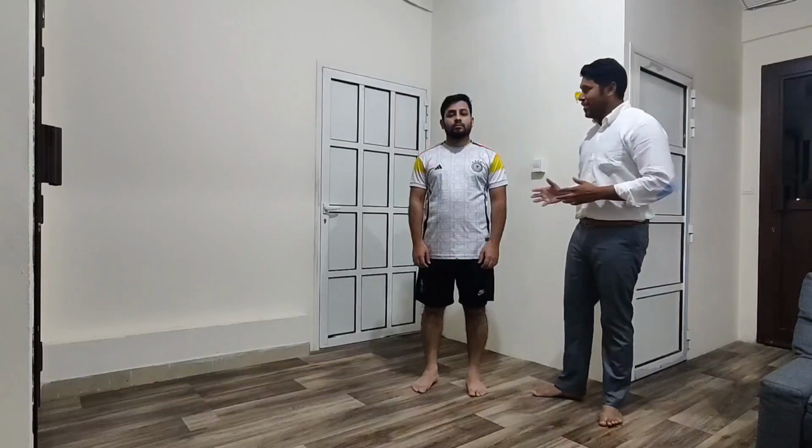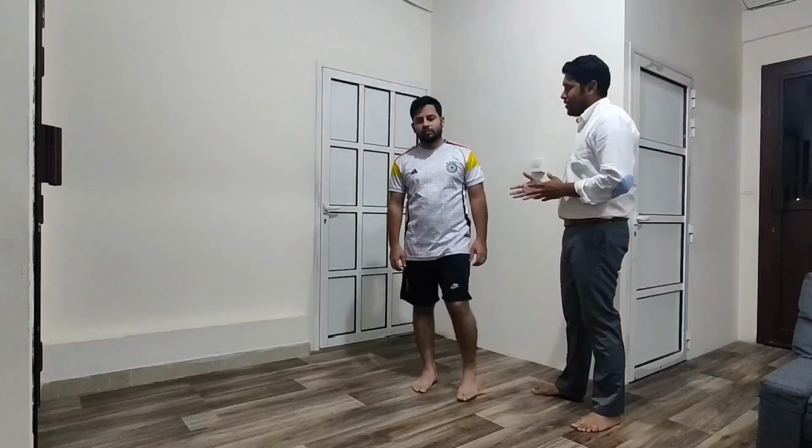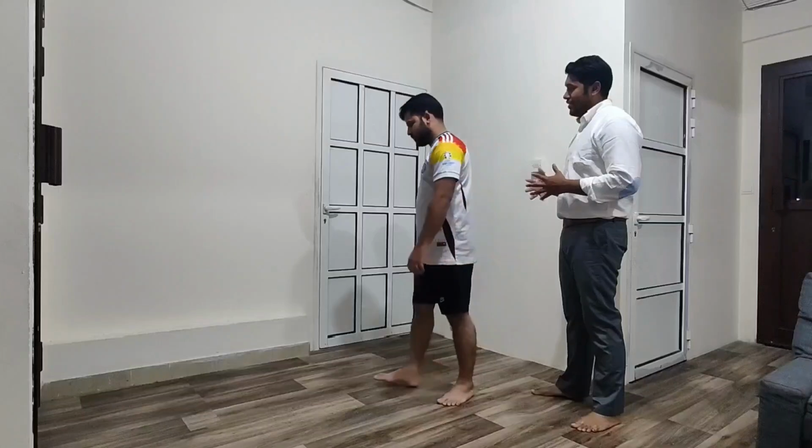Today I will show you how to examine the hip. First of all, we will check some steps to see if there is any gait disturbance or walking difficulty.